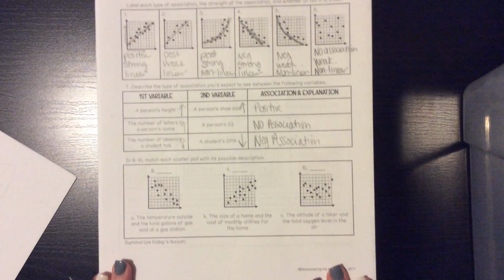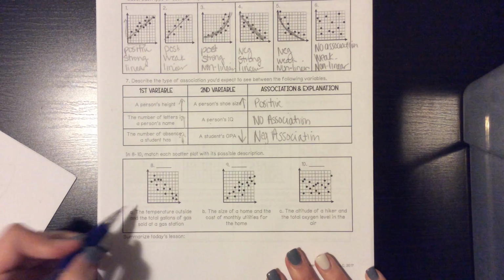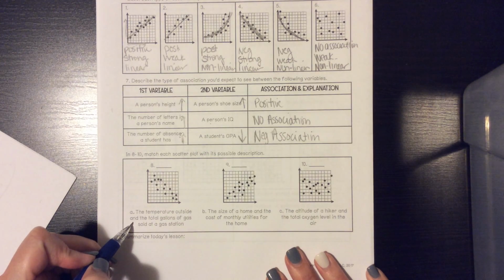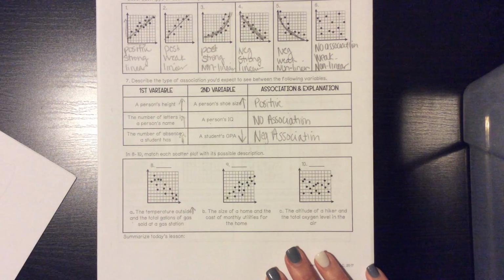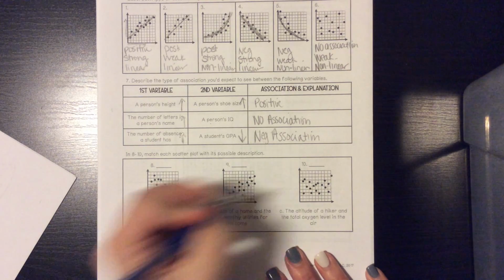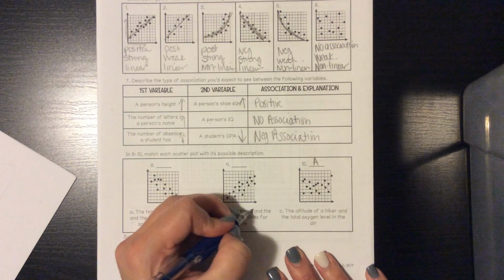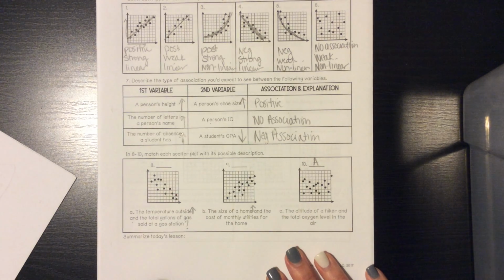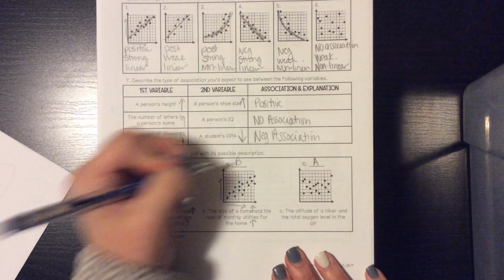Then I am going to look at these last few and I'm going to match the graph with the situation. So the temperature outside and the total gallons of gas sold at a gas station. So the hotter it gets outside, does that affect the number of gallons sold at a gas station? Probably not, right? So this one over here has no association. The size of a home, so the bigger your home is, the cost of monthly utilities. Typically a bigger home requires more utilities, so they would both be increasing. And if I notice here, this is increasing, so I would have B here.